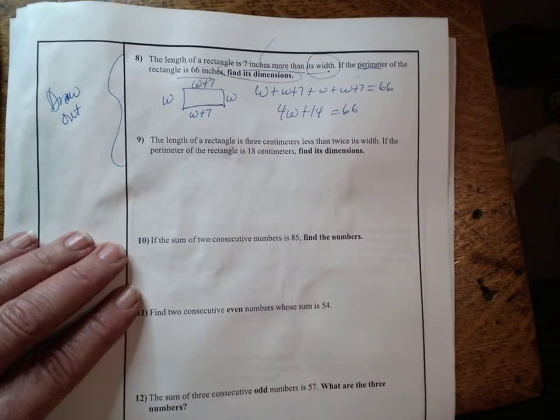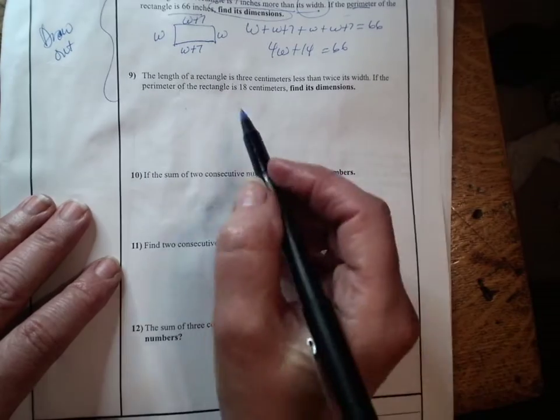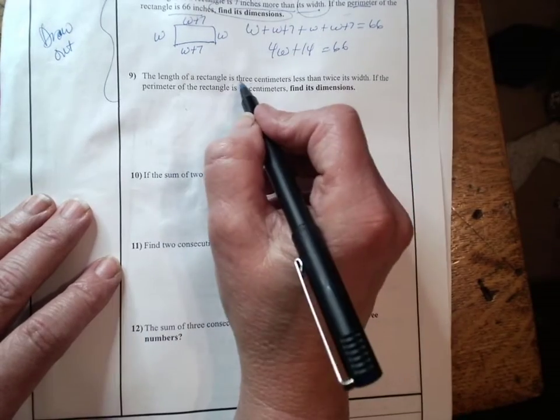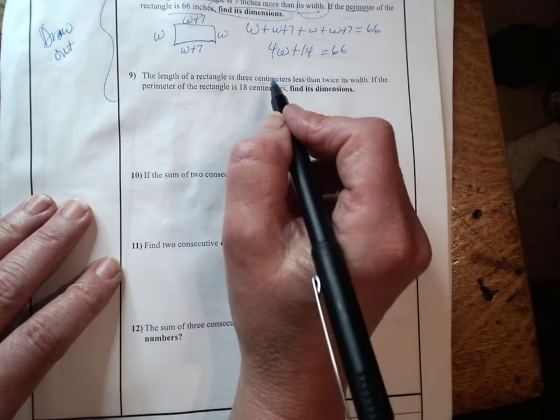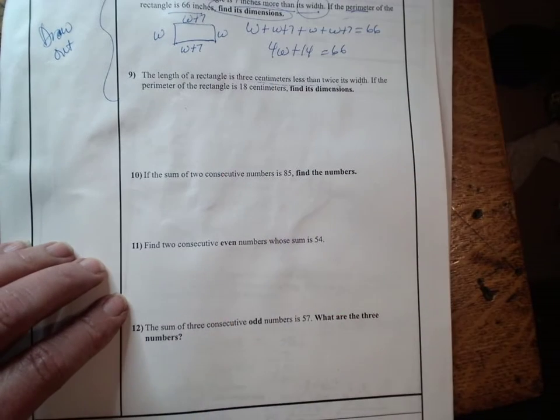Okay. Same thing here. Do that one. Now be careful: 3 centimeters less than twice the width. Okay, so I'm curious to see how you set that up.